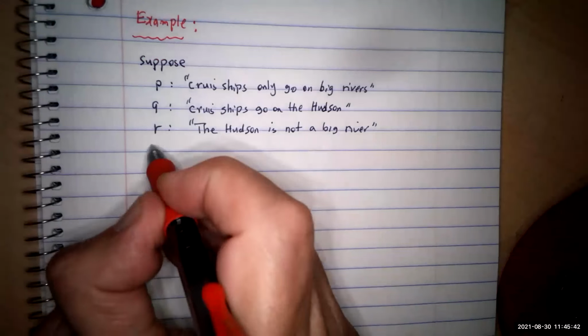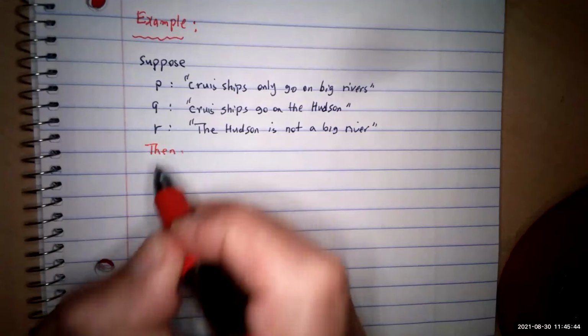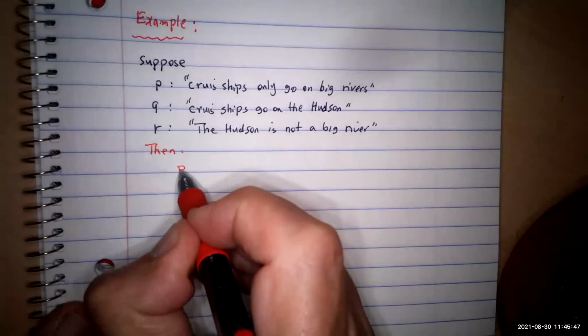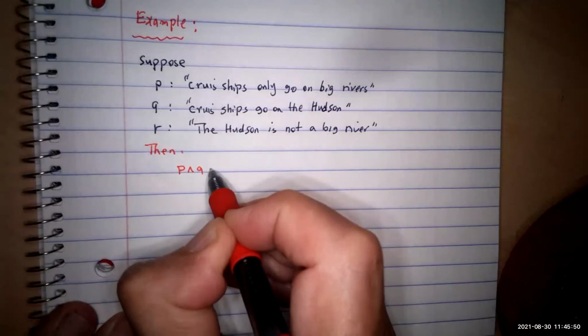So these are given to you. Then they may ask you to read some of these expressions. For example, they may ask what is P and Q. Any suggestion? Put them together, give us the word form. Anybody wants to try? That is P and that is Q. Cruise ships only go on big rivers, but cruise ships go on the Hudson, maybe?